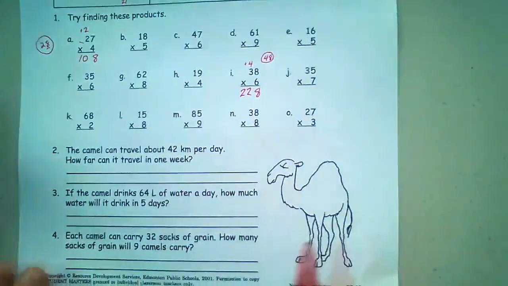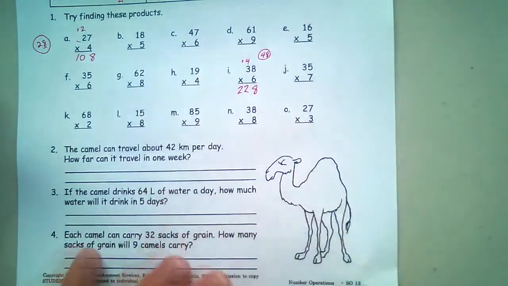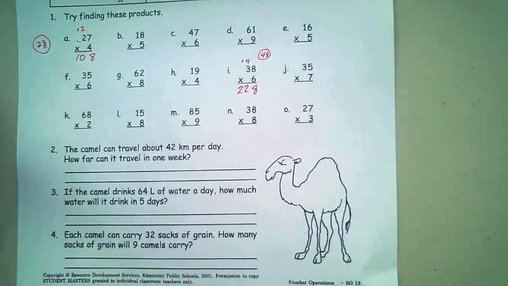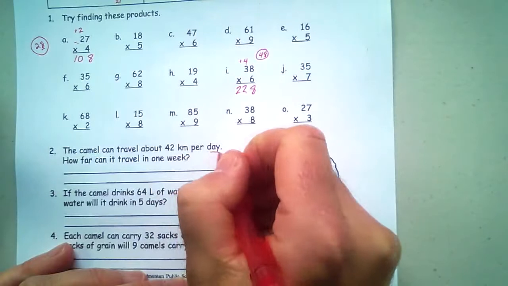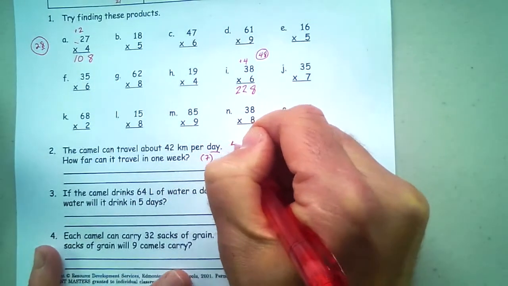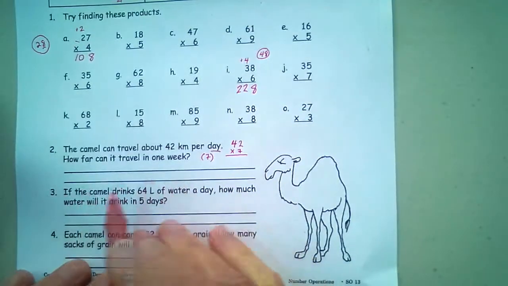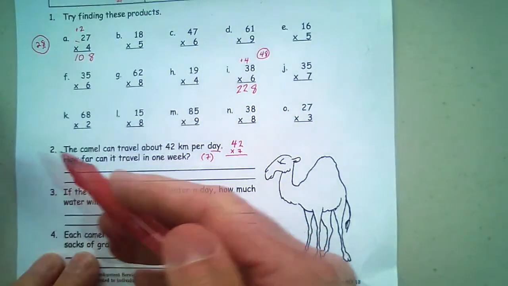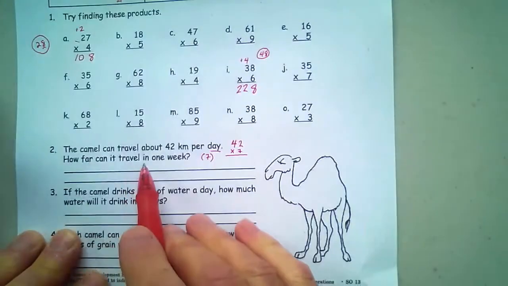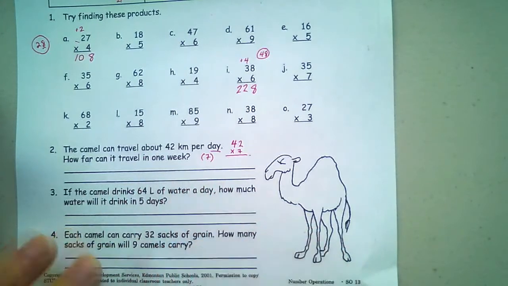Okay, the camel can travel 42 kilometers per day. How far can it travel in 1 week? Well, basically you're multiplying, right? And you need to know how many days are in a week, and of course, 7, right? So you do the math of 42 times 7. And then, of course, you would write the answer: the camel can travel about whatever your answer would be in 1 week.